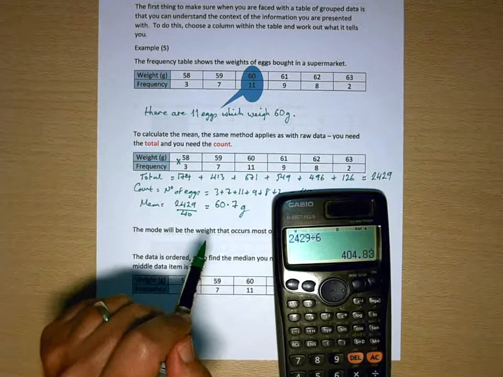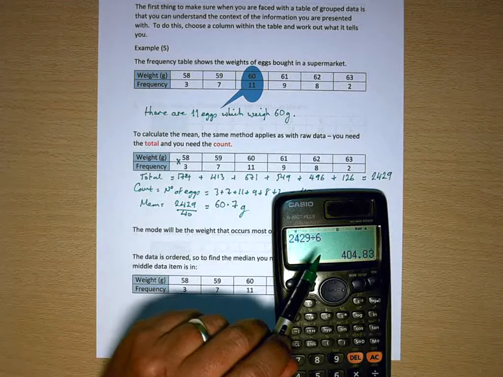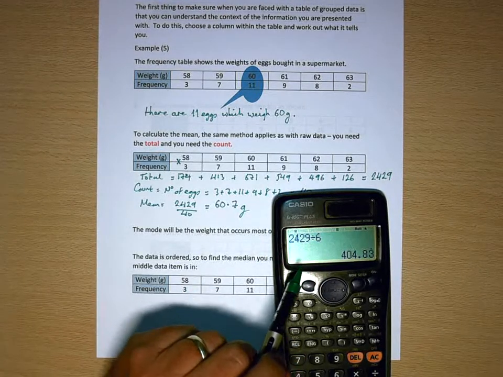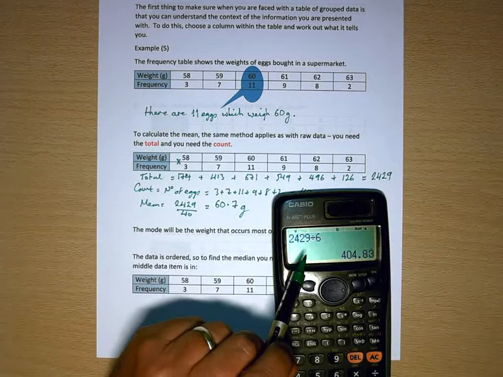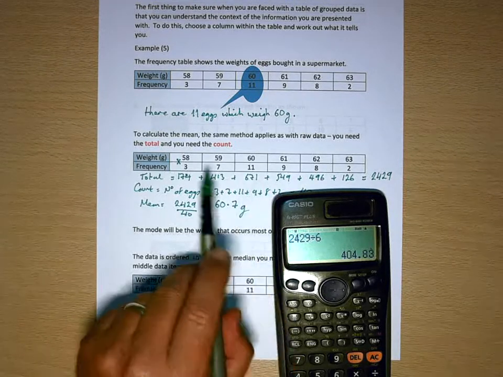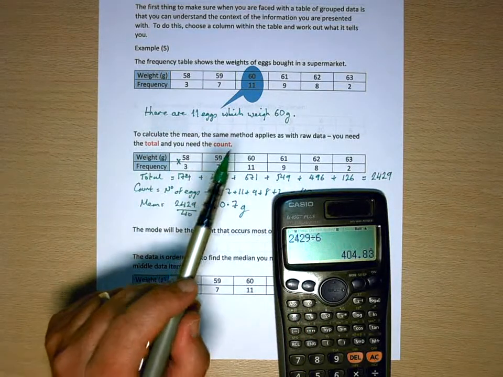If you make that mistake, hopefully you're checking your answer to see, does that seem reasonable? Remember, the whole thing about averages is that they're giving you a value you could expect to get from that data. Now this data goes from 58 grams to 63 grams.